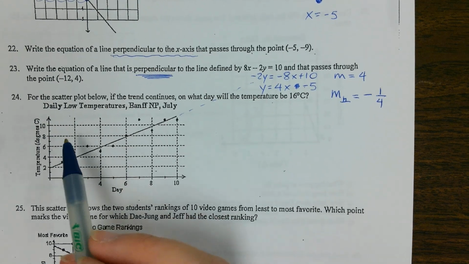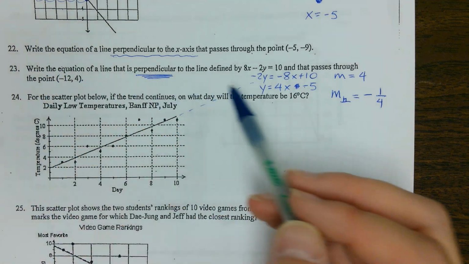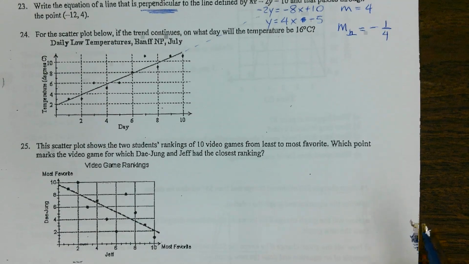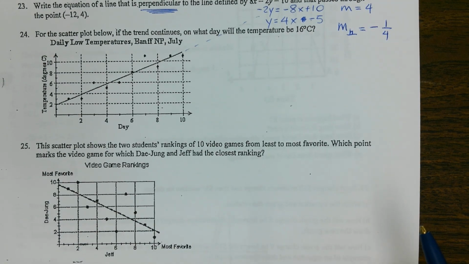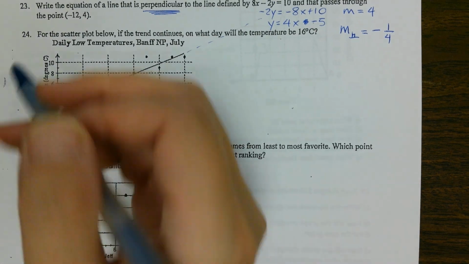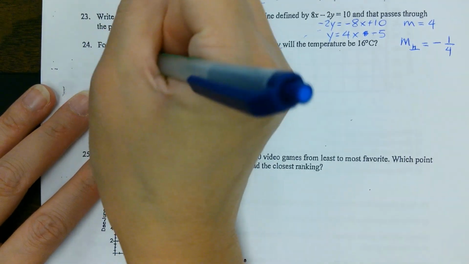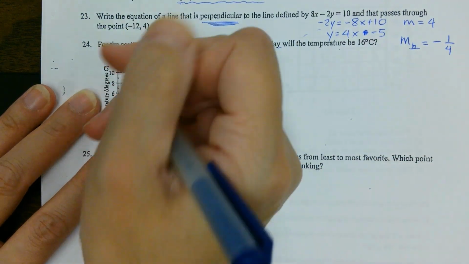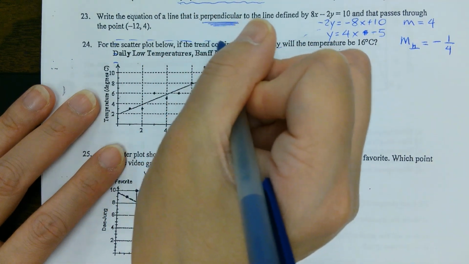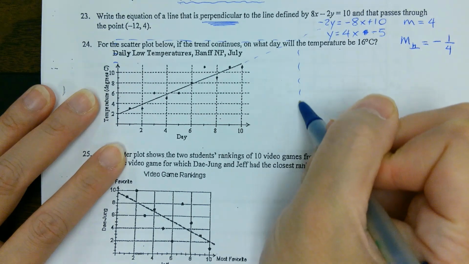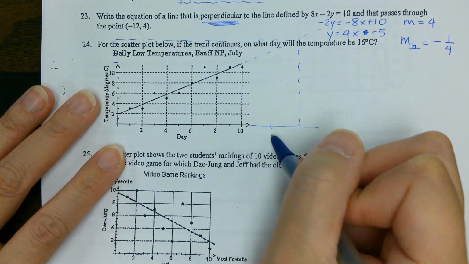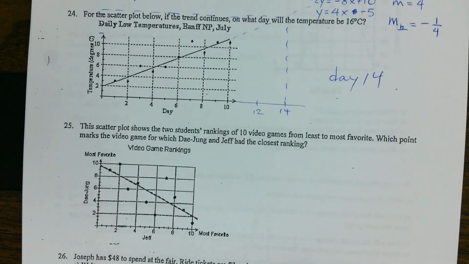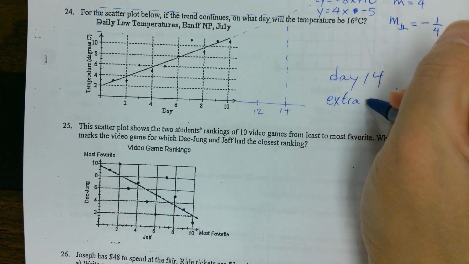Okay. So you have to extend your line and then do extrapolation. So I think it's around day 14? Okay, so day 14. Yeah, so if I extend it, 12, 14, 16. So 16 degrees would be around right here, and then when you come down, it looks like it's 12, 14. So day 14. Using extrapolation. Remember this word, extrapolation?